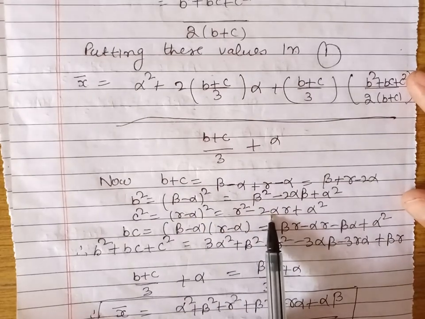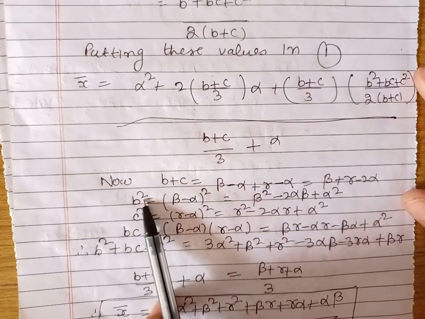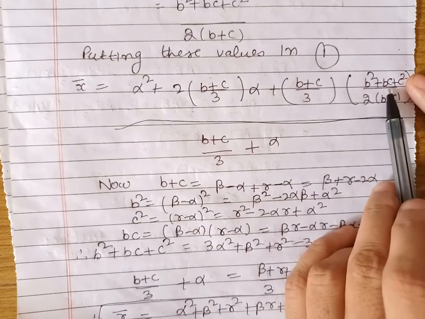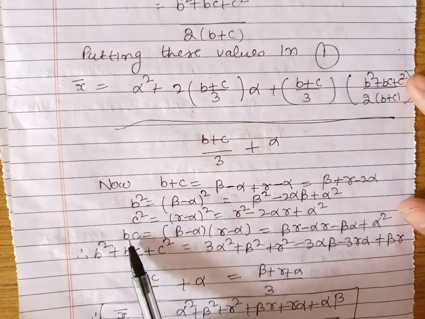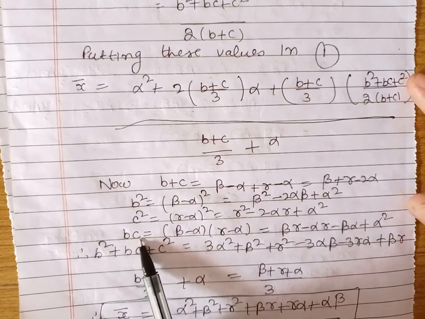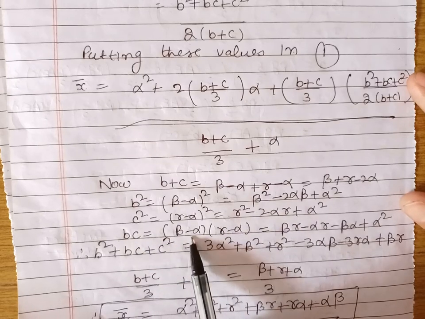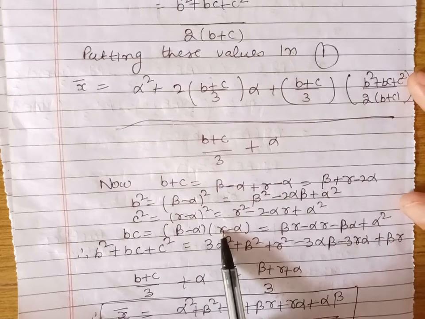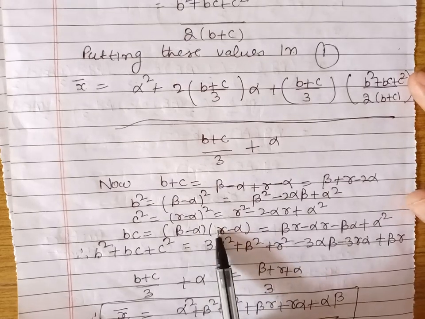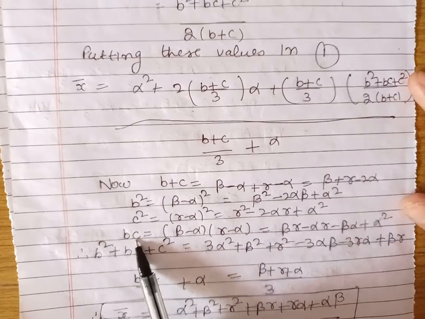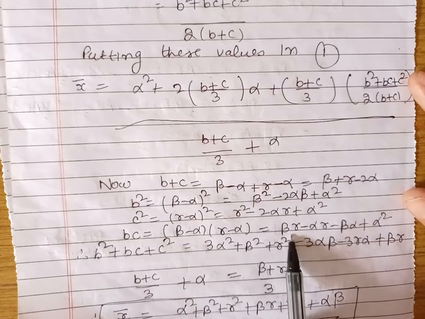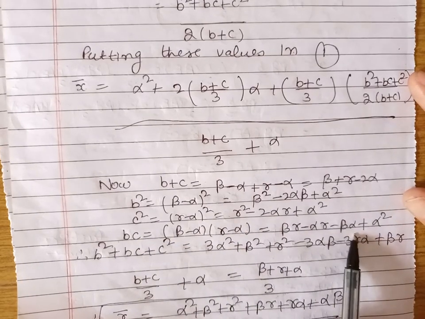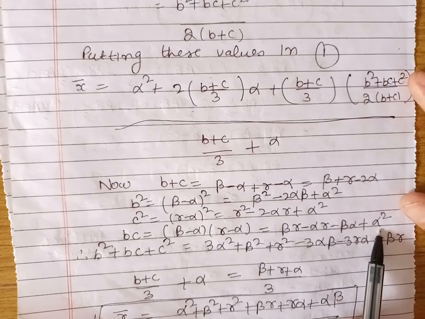So we have obtained the values of b plus c, b square, c square. Also we require the value of term bc. So let us multiply the values of b with c. Value of b is beta minus alpha. Value of c is gamma minus alpha. If we multiply these two terms, we get the value of bc, which is given by beta gamma minus alpha gamma minus alpha beta plus alpha square.